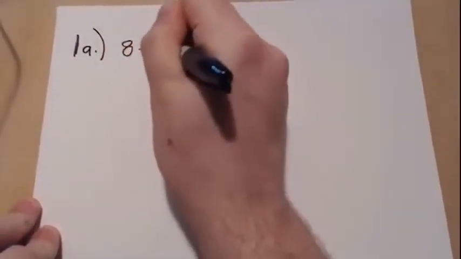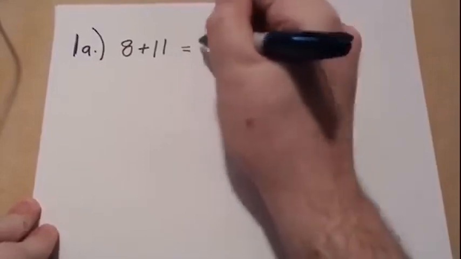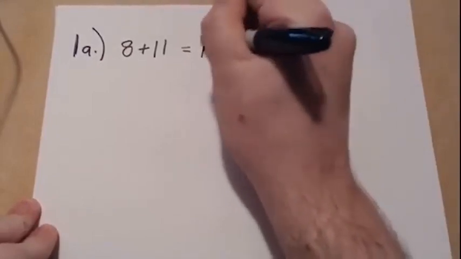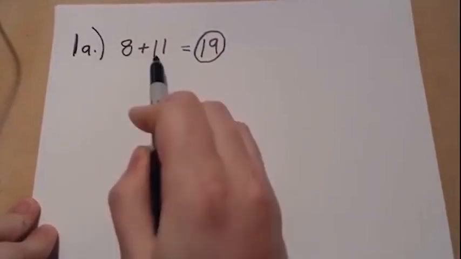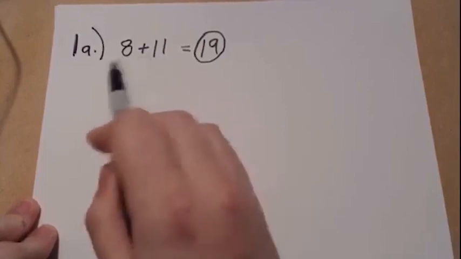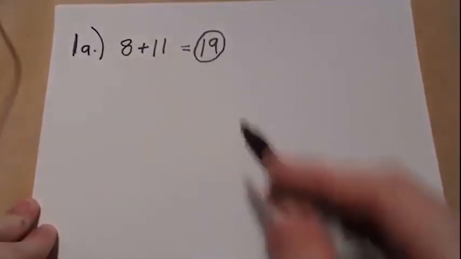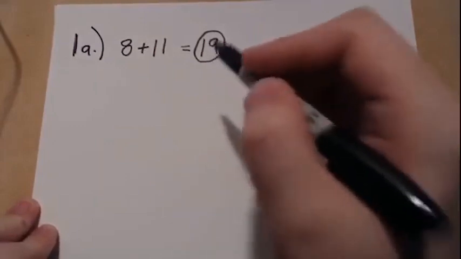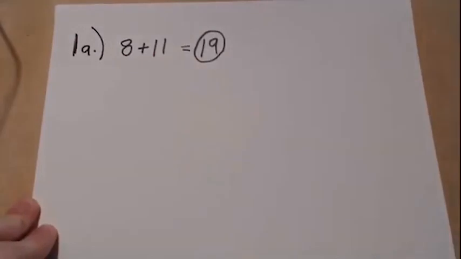1A, we have 8 plus 11. You might be thinking this is a no-brainer. 8 plus 11 is 19. But we see we're adding two positive numbers. The absolute value of both positive numbers are just 8 and 11. We add those up to get 19, and 19 is positive because the common sign was positive.